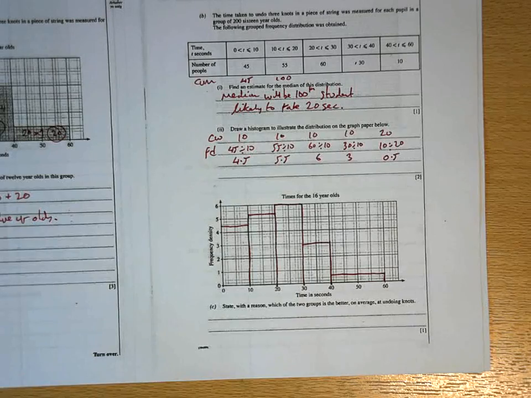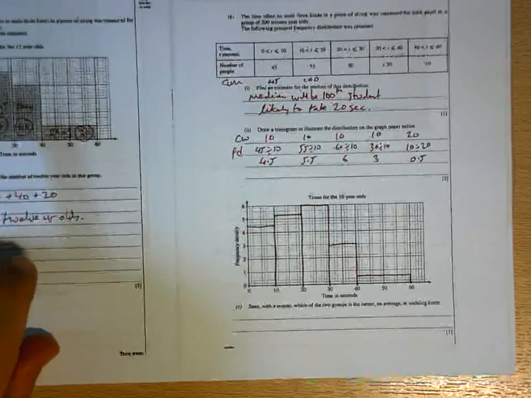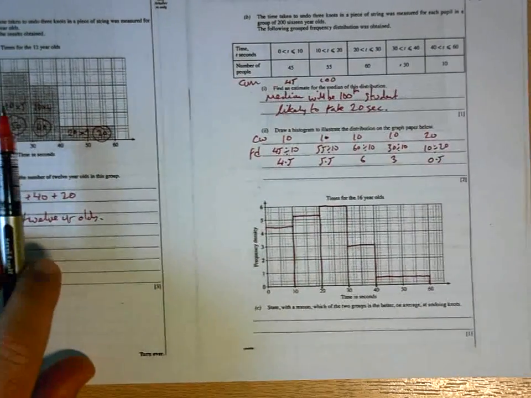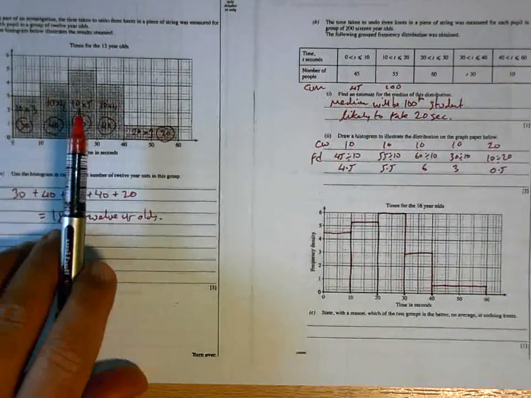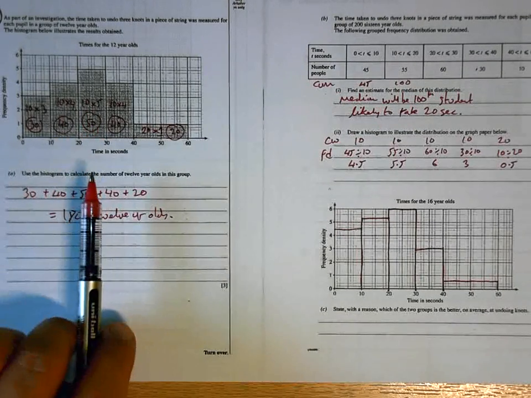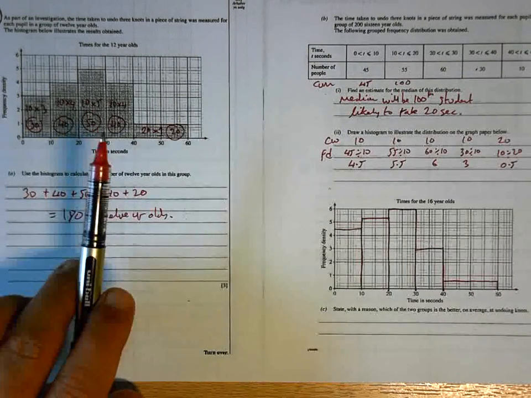It's then asking us, state with a reason which of the two groups is better on average at undoing knots. Well, you can see there the modal for both of them is between 20 and 30, so the modal isn't that helpful.